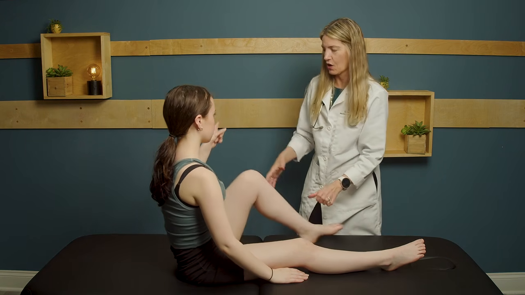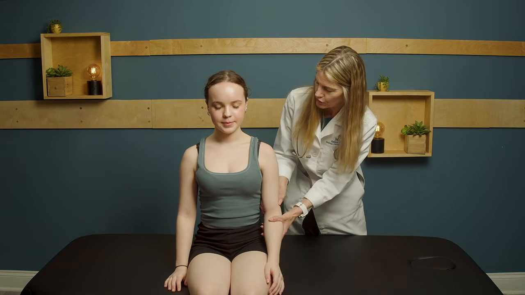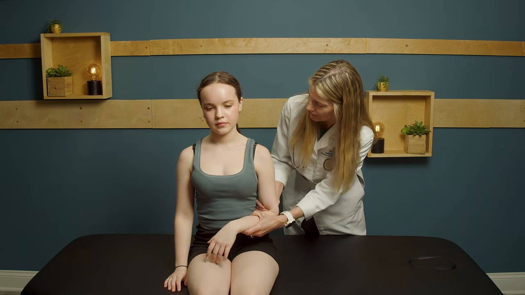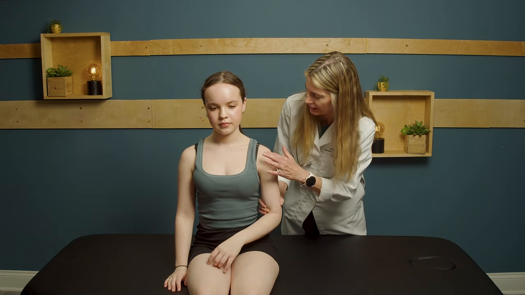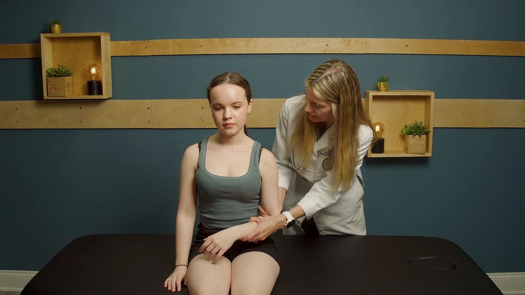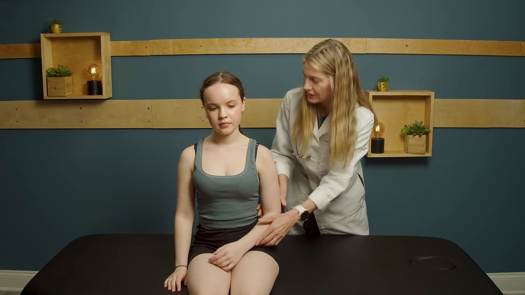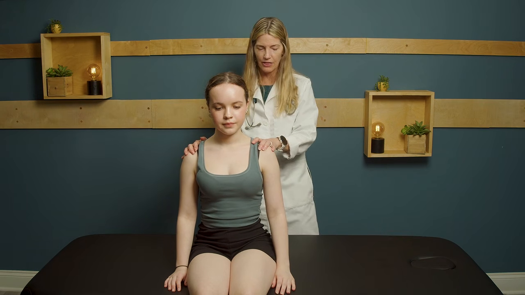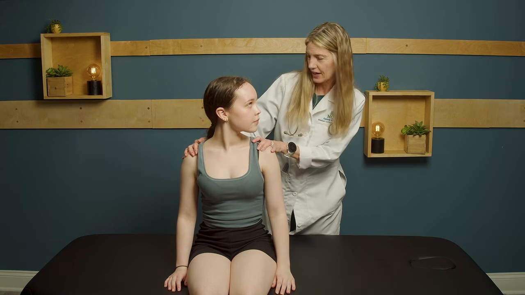Let's turn your body. No, the other way. Sorry. That's okay. And if you just relax and I pull on your shoulder, I wanted to see if you have a sulcus sign. So we can see a divot in here. Okay. I think we can go on to the next section then.